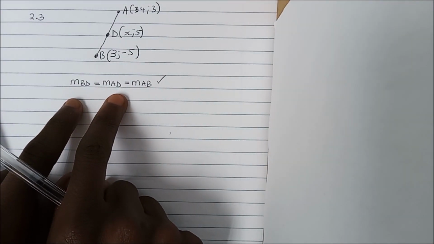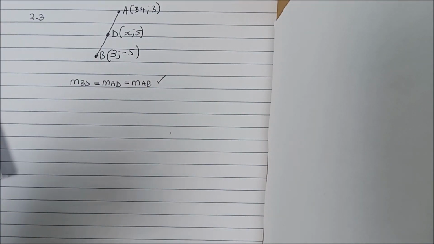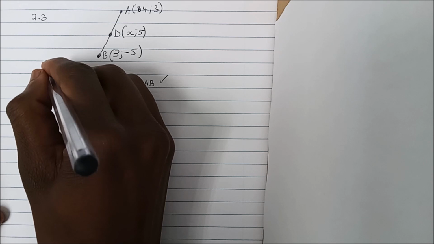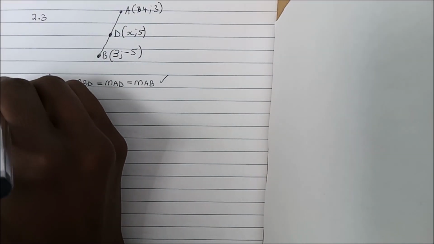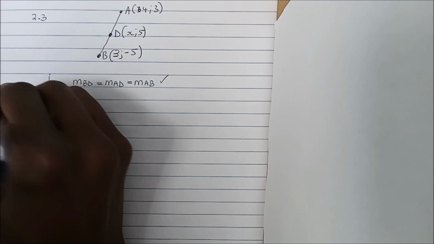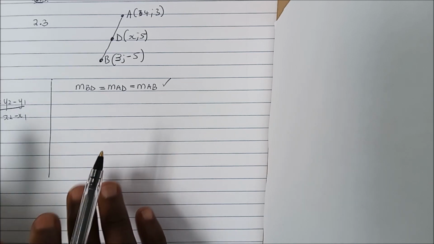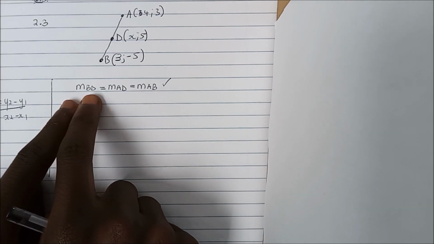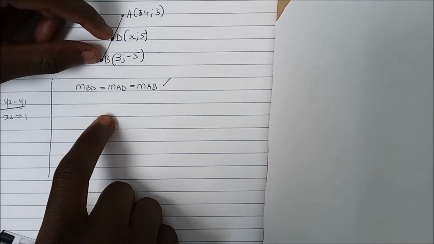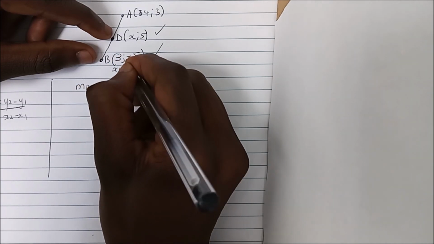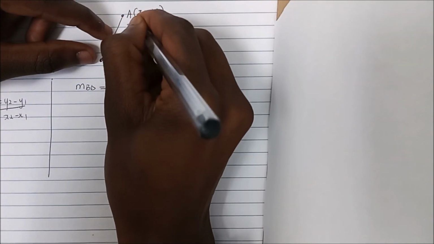So now, how did I get this equation? I got it using the concept of collinear points. If the points are said to be collinear, the gradient is the same between any 2 points. So now, let's go ahead and substitute using the formula m equals y2 minus y1 over x2 minus x1. So now, for the first one, I'm going to name BD. So I'm going to first focus on BD. So I can make this one x1, y1, this one x2, y2.